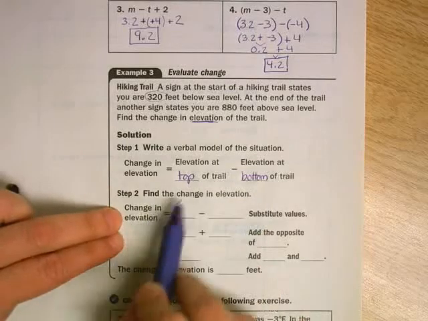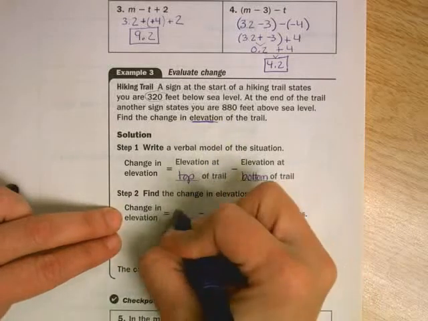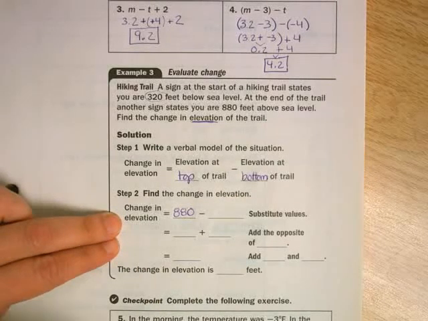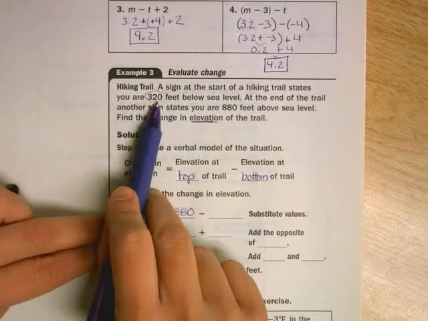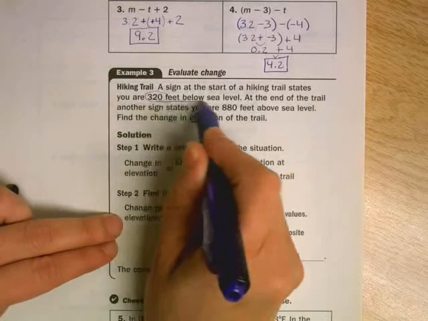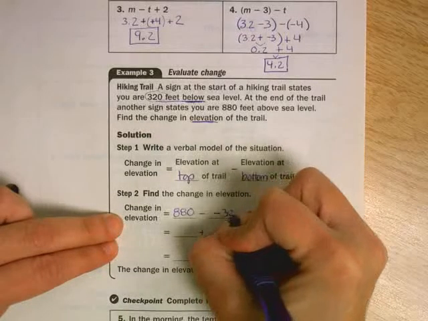So where were we at the end, the top of it when we got up there? 880 above sea level. When we started, what was that very lowest point? We were at 320, but were we at really 320? No, we were at 320 below sea level, so we were at a negative 320.